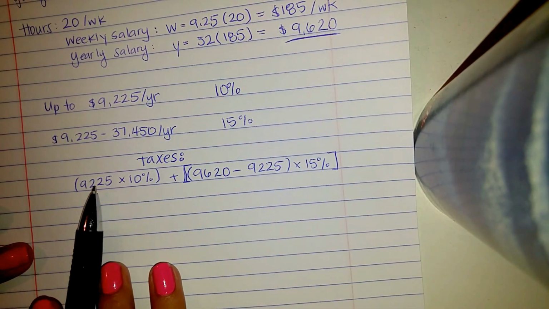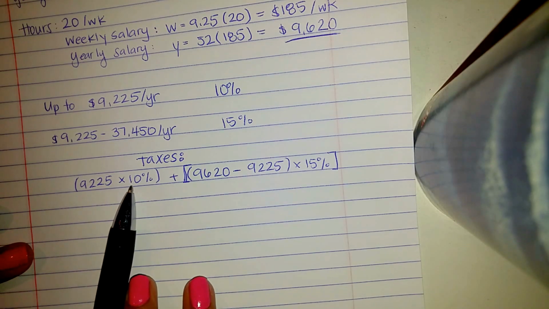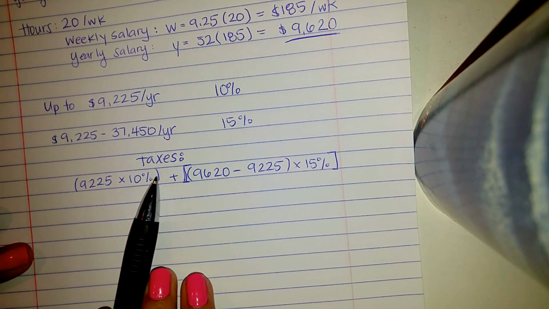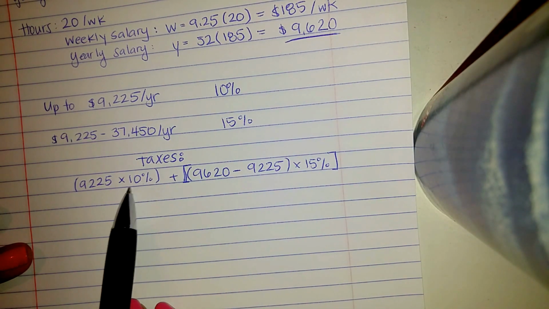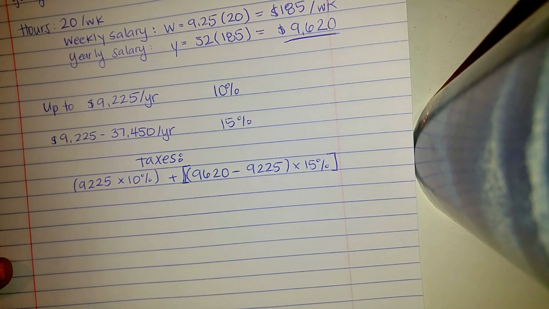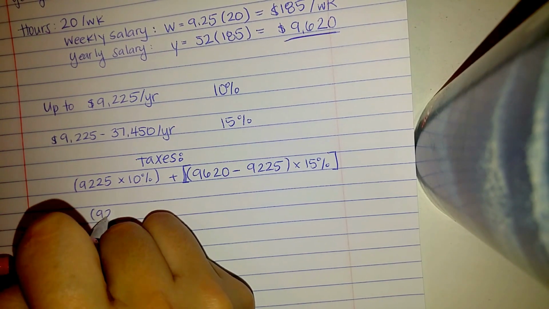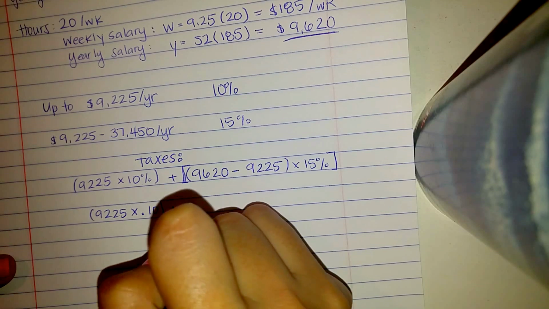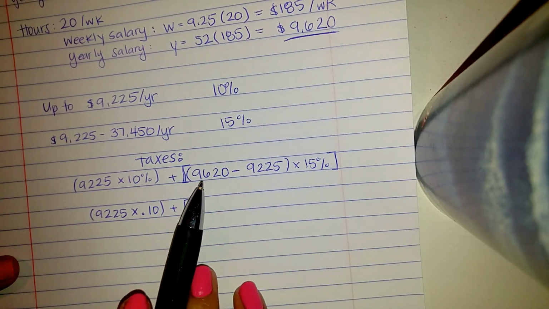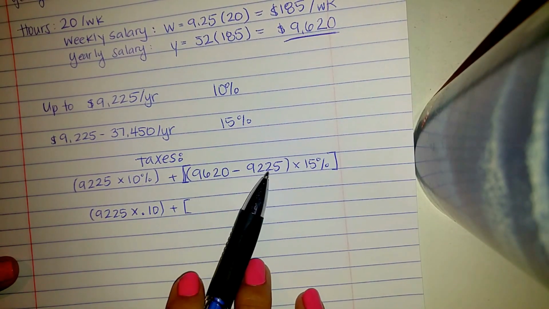Okay, now remember that I can't multiply whole numbers by percentages. I have to change these two into decimals. So you move the decimal point over 2 spaces to the left. So this equation becomes... I'm going to go ahead and subtract these two.